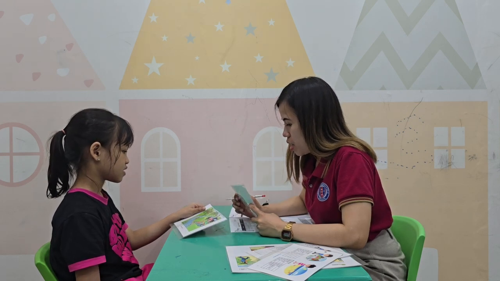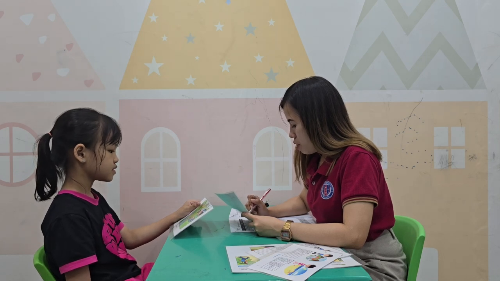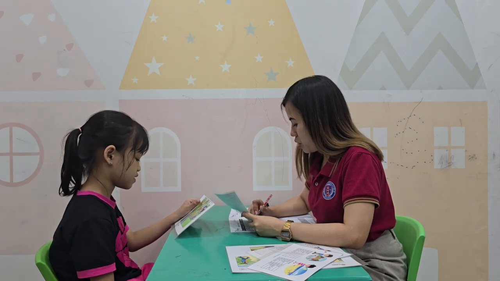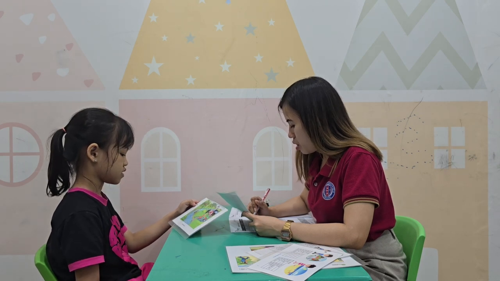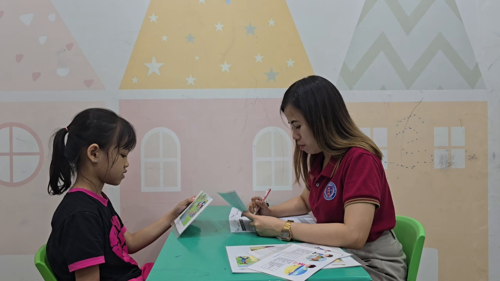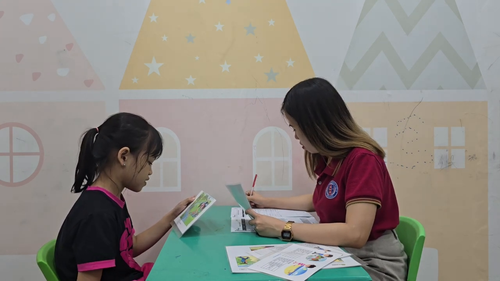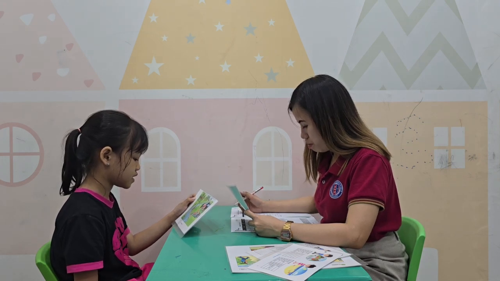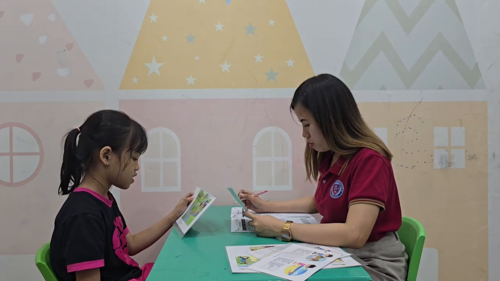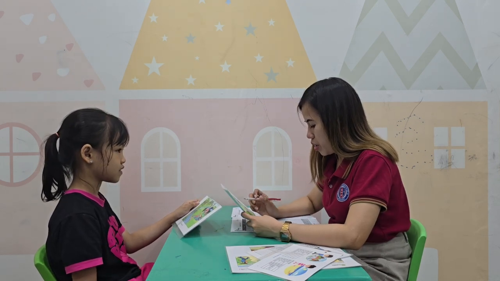Okay, very good. In my copy, I see there is a girl wearing a pink t-shirt taking photos. In my copy, the girl who's wearing a pink t-shirt is holding a phone. Very good.